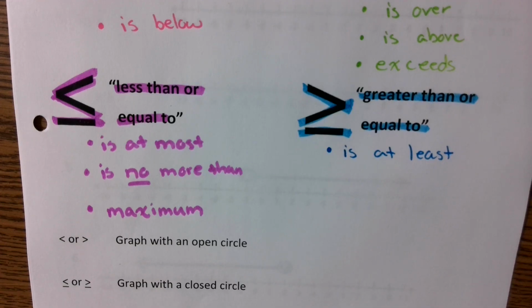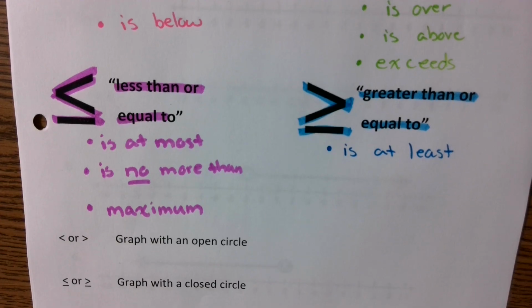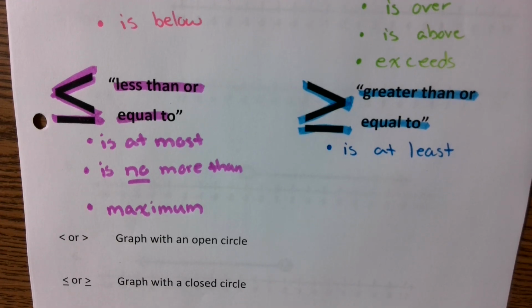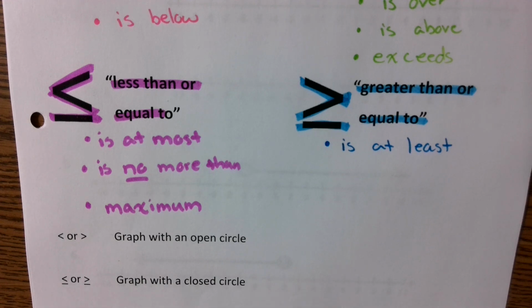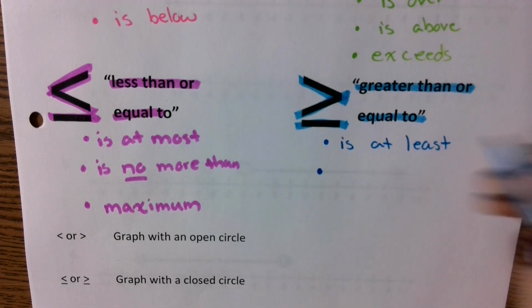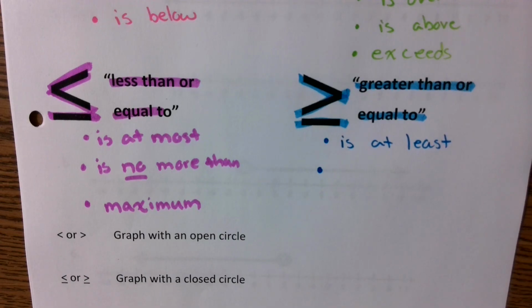You must be at least this height to ride this ride. You must be at least 18 to be able to vote. There are these limitations that they have. We use bare minimum, so minimum is another word we would be using, that lets you know it could be equal to that value or greater than that value.